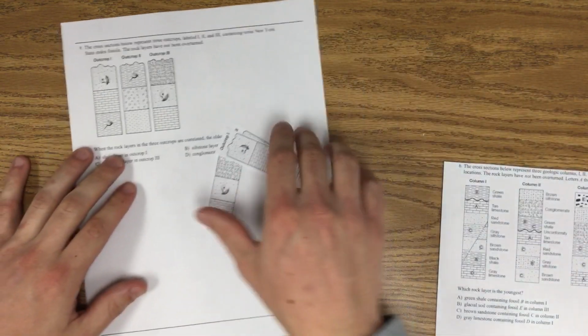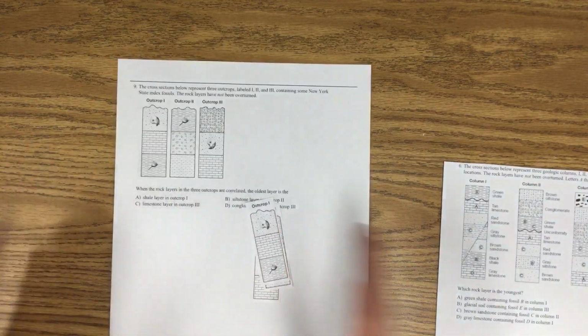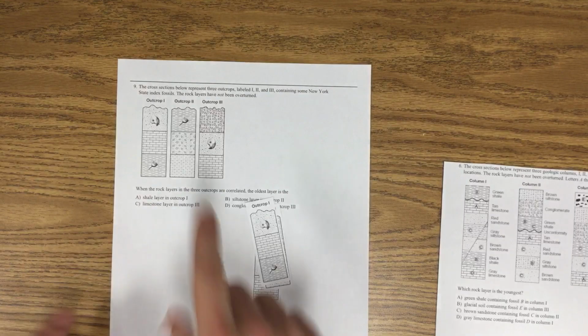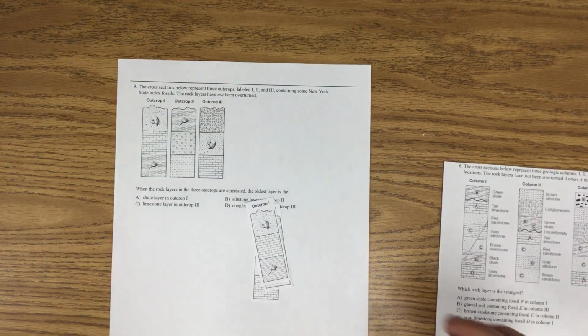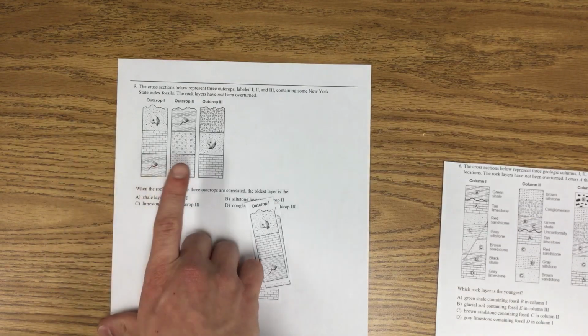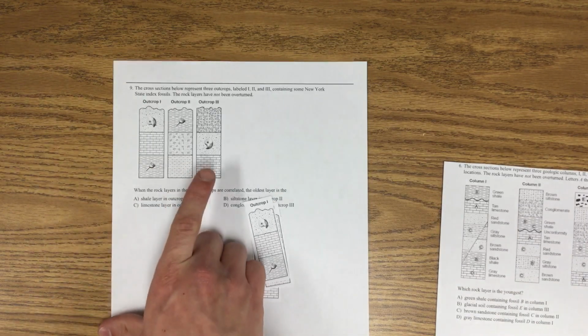Next part is going to be correlating different outcrops. So an outcrop is just a layer of rocks found from one spot, and another outcrop would be a totally different spot. So you can imagine an outcrop from Japan, an outcrop from California, an outcrop from New York.